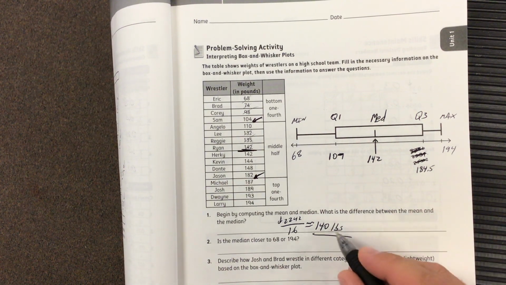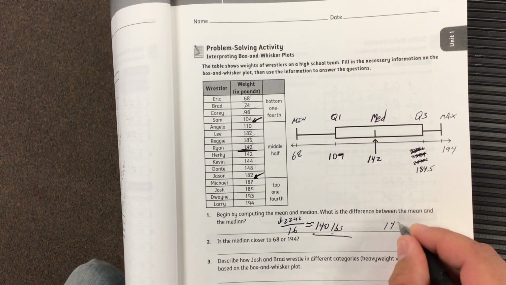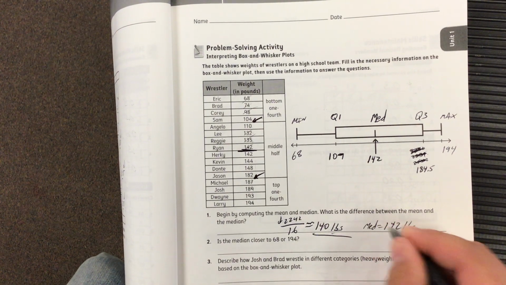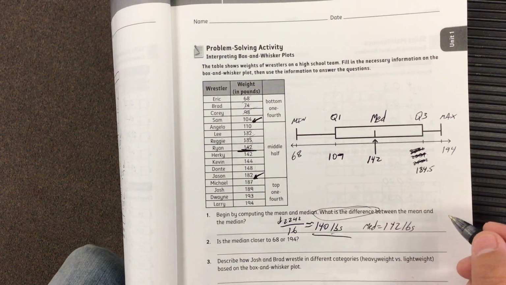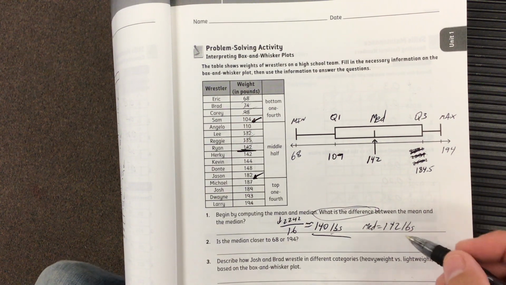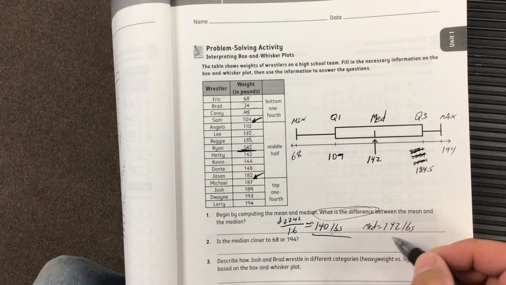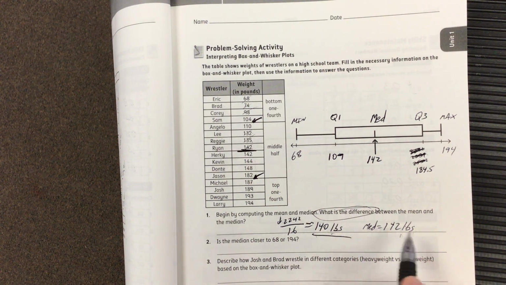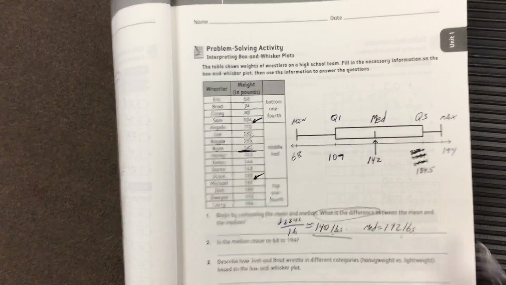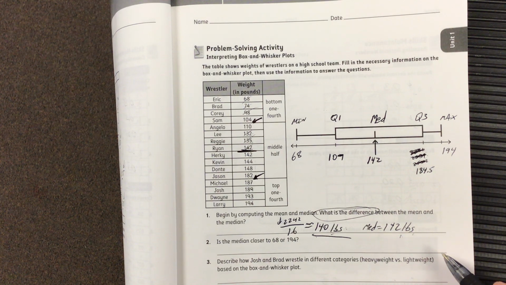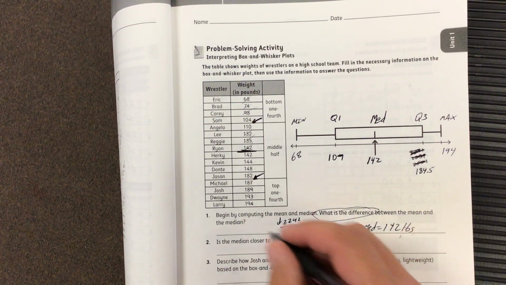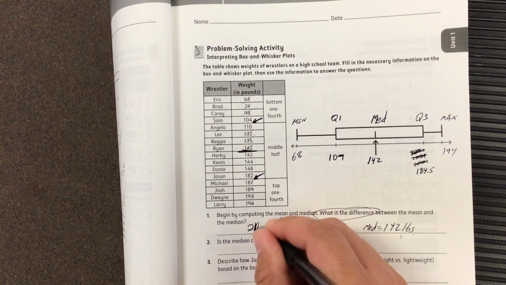All right, so the mean was 140. You said the median was 142. The question was asking, what is the difference? Difference means subtract. So what's the difference between our median and our mean if I subtract those two? 142 minus 140. 2, thank you. How you didn't get that? No, you did not need a calculator.